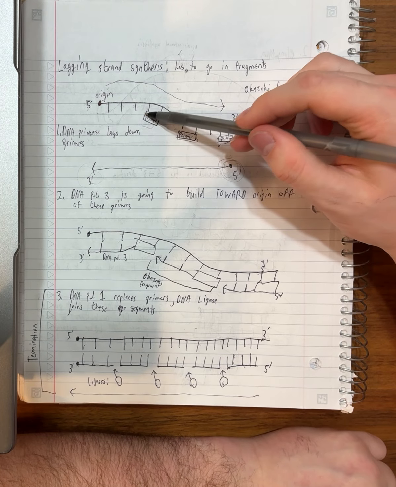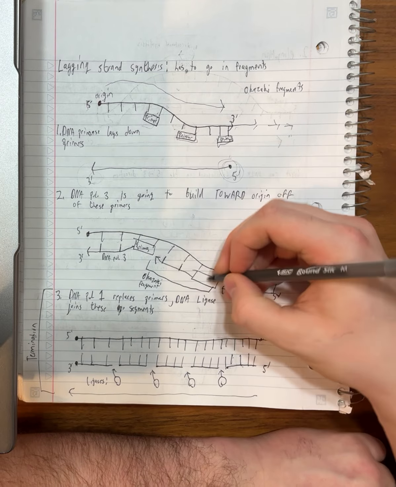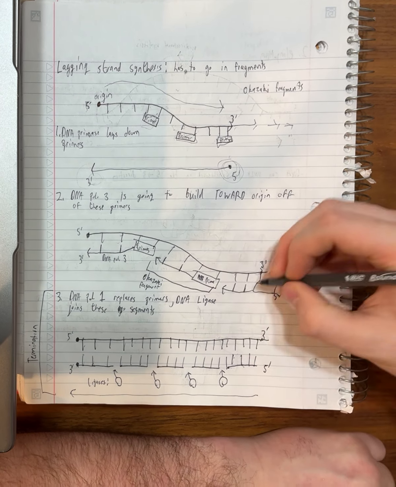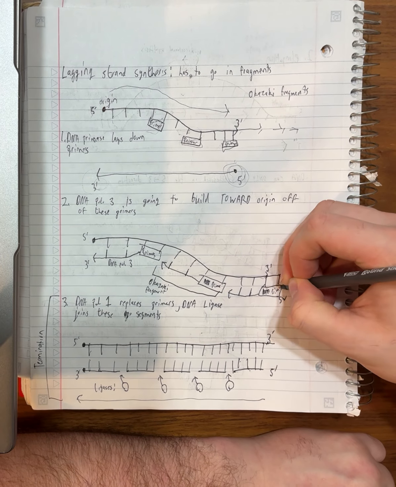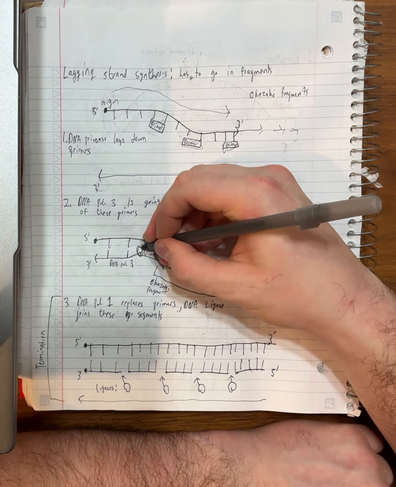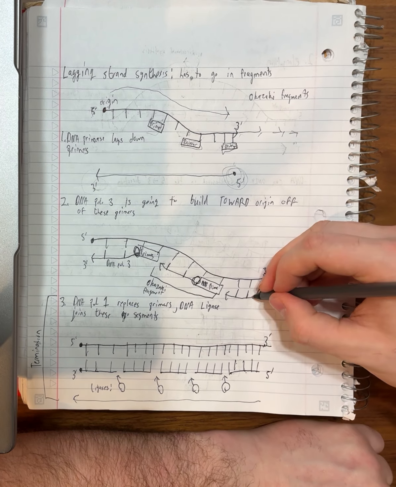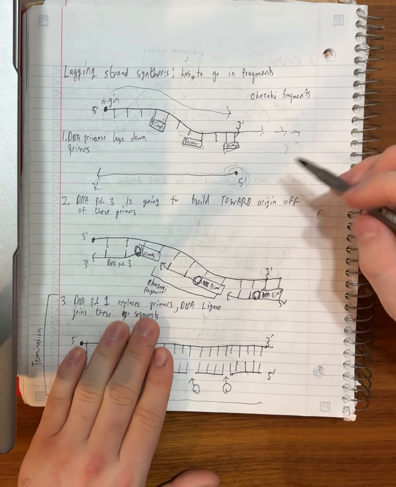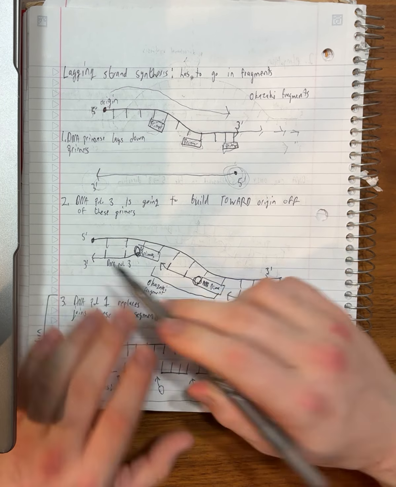So now that we have those primers as it's unzipping, the next thing is going to be that DNA polymerase 3 again. So same enzyme that was building the leading strand is going to attach to this primer. Another one might attach to this primer, and it'll attach to this primer. And it will start synthesizing in the 5' to 3' direction of our new strand.